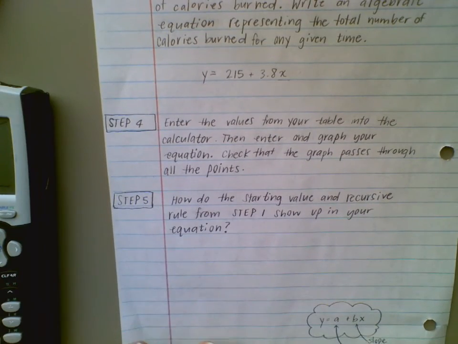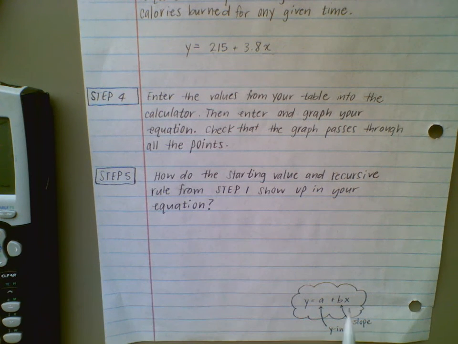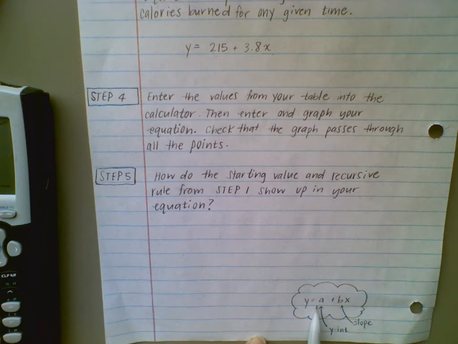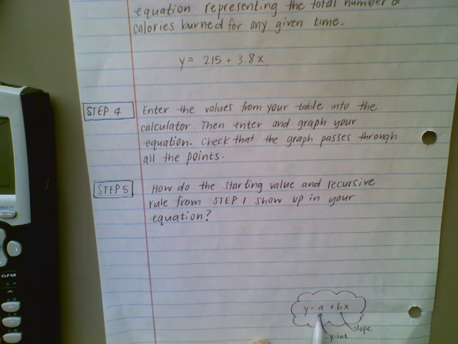And now I want you to take a look at step 5. How does the starting value and the recursive rule from step 1 show up in our equation? Just quickly, I want to hint at something that we're going to talk about a little bit more in a second, which is the intercept form, y equals a plus bx, where a is our y-intercept and b is our slope.